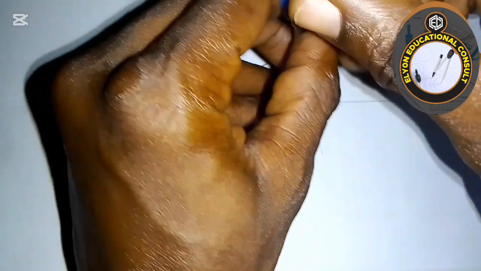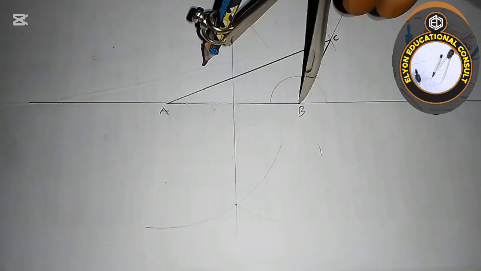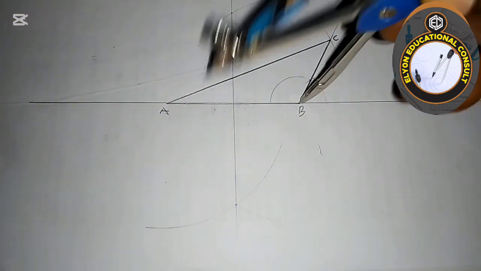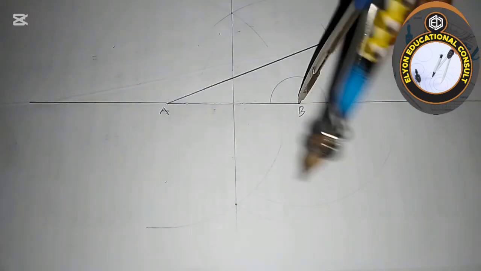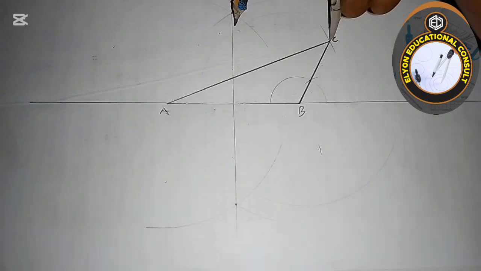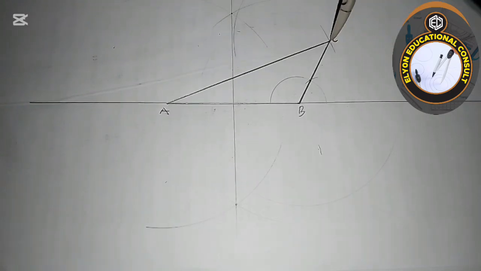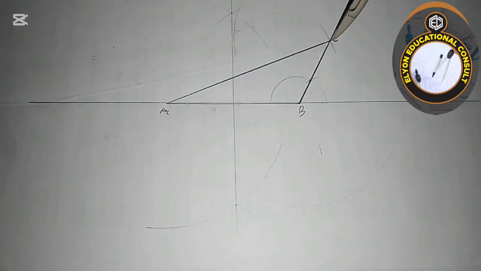Okay, so the next thing I'm going to do, I will bisect BC as well, needle on that point as well. So you can open your compass to any convenient radius of your choice. So I have this arc this way. Then on point C now with the same compass radius, so is this arc, I hope you can see that arc, this point of intersection.